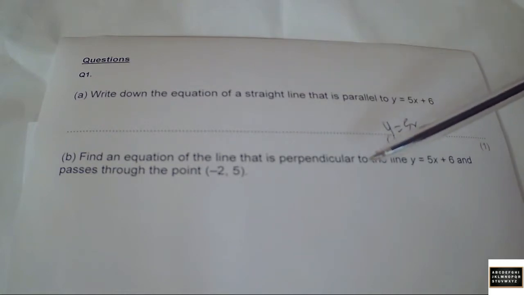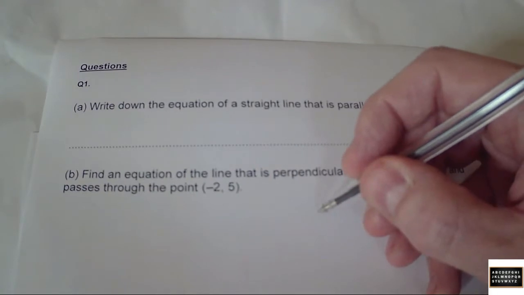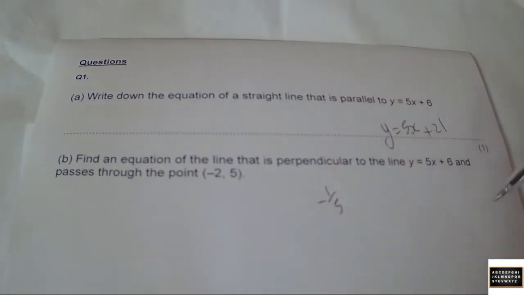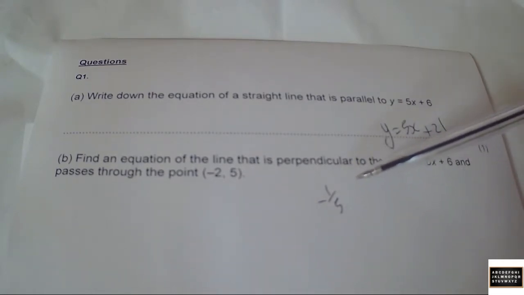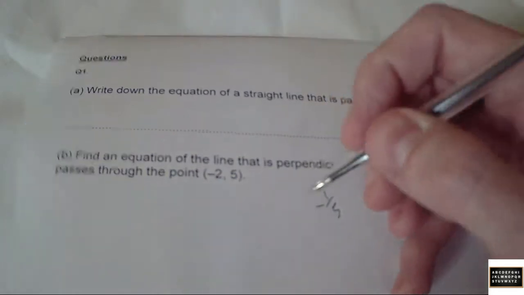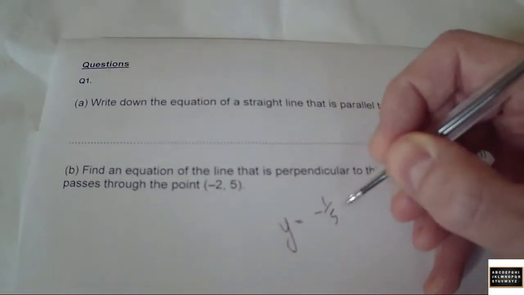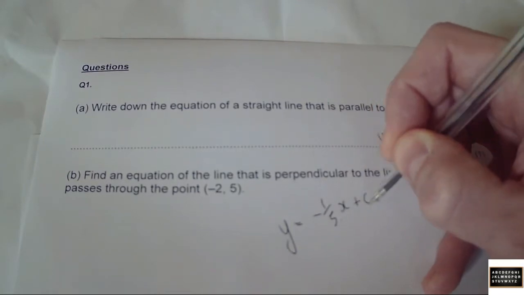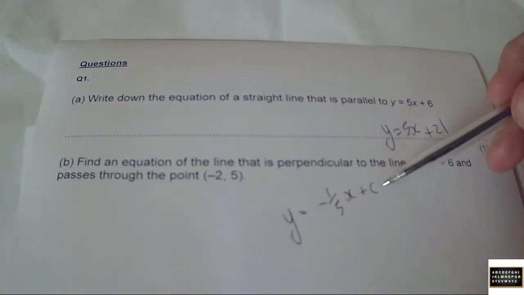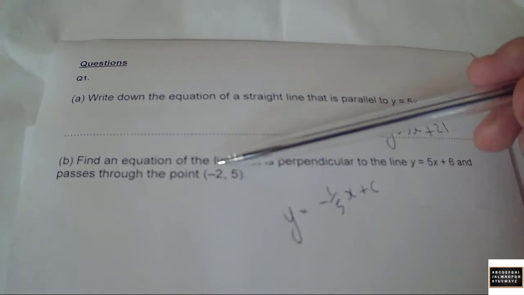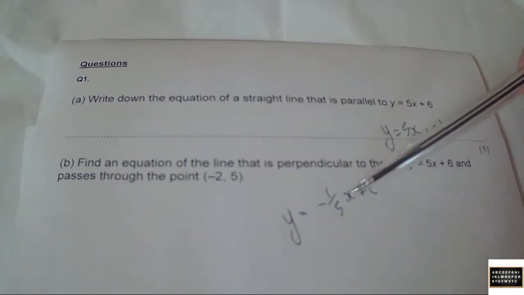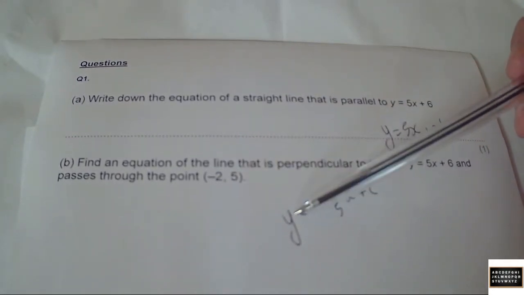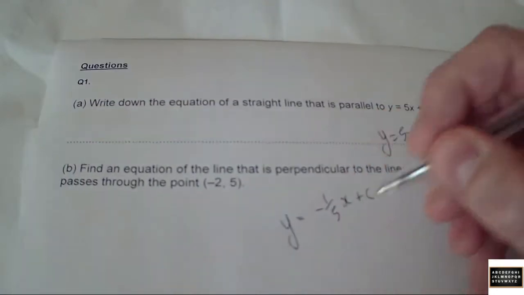This second part is looking at perpendiculars. So again, the gradient is 5. The perpendicular will be minus a fifth then, because obviously you flick it upside down, put a minus in front of it. We know that lines that are perpendicular to each other, their gradients multiply to make minus 1. So in general, the equation will be y equals minus a fifth x plus c. It'd be great to work out my plus c. I do that by putting in the values minus 2 for x, and then 5 in for y, and I'll work out what my c is.